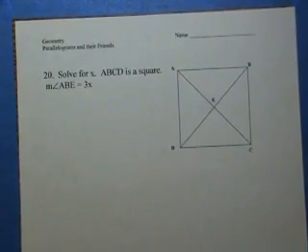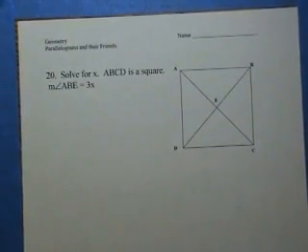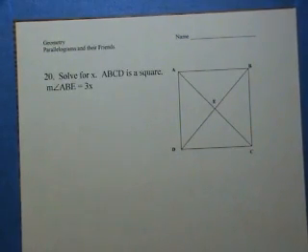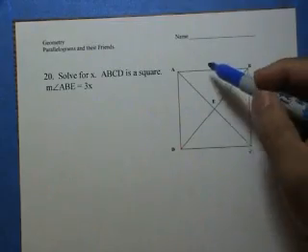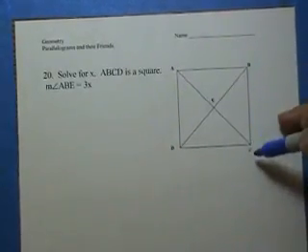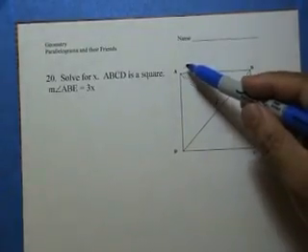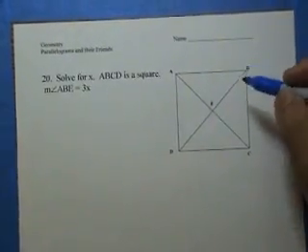This is the last part of the Parallelograms and Their Friends quiz. These are the last 3 questions. This is problem 20. This time, I was generous and drew the square to look like a square. So, square ABCD looks like a square.